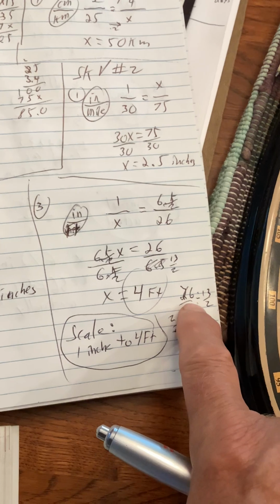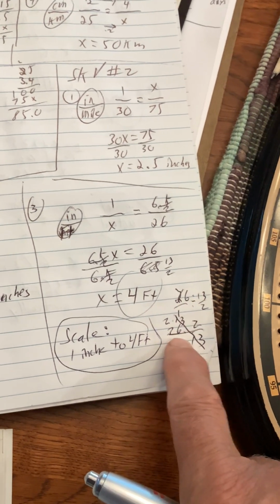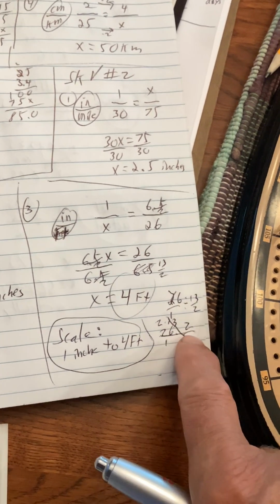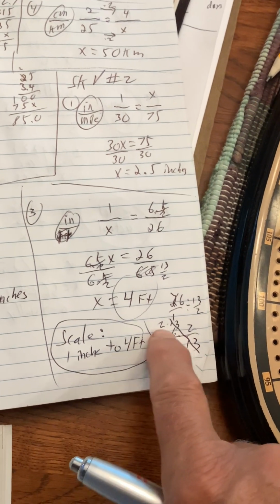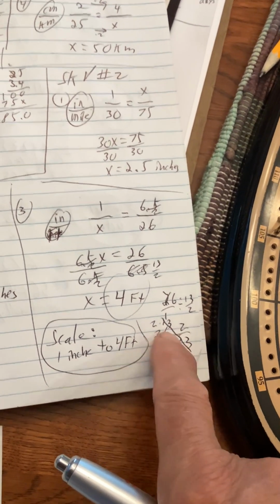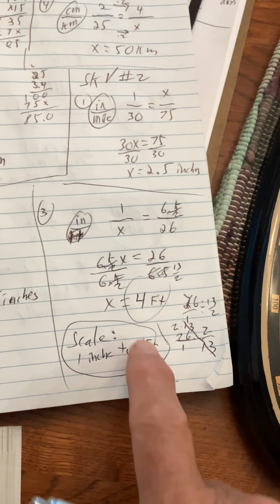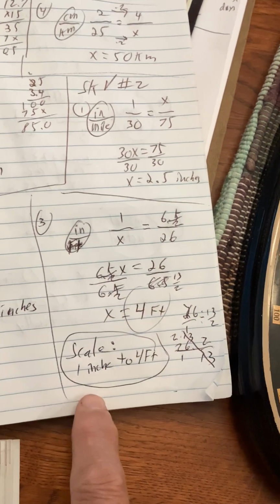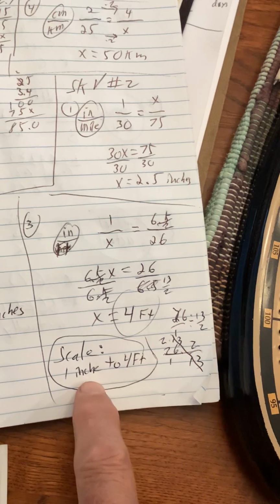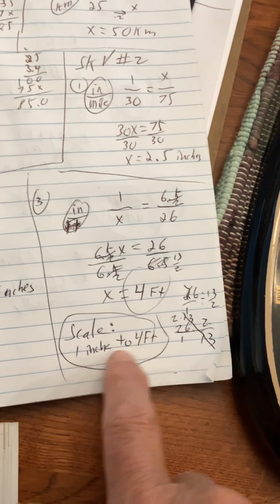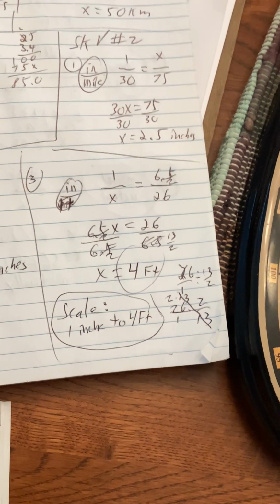So 26 divided by 13/2 is 26 over 1 times 2 over 13. 26 is 2 times 13. The 13's cancel. You just end up with 2 times 2 is 4. So anyways, 1 inch goes to 4 feet. On the map, every inch counts for 4 feet. So there's that one.